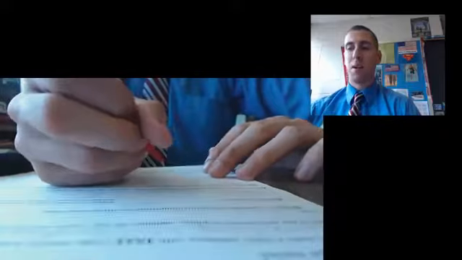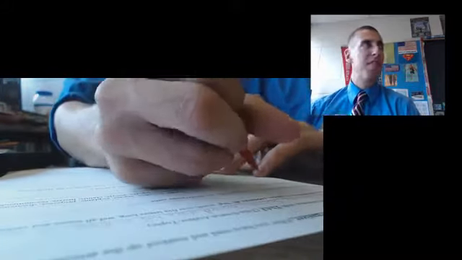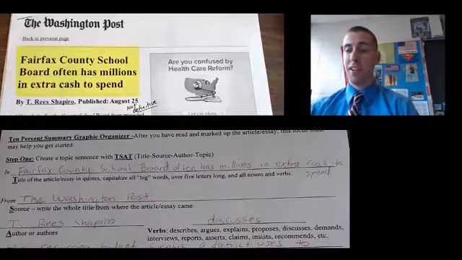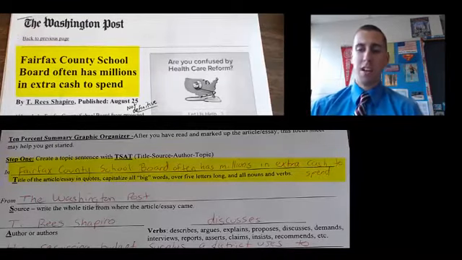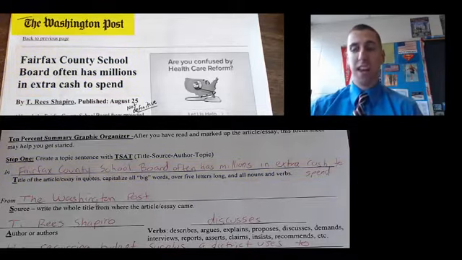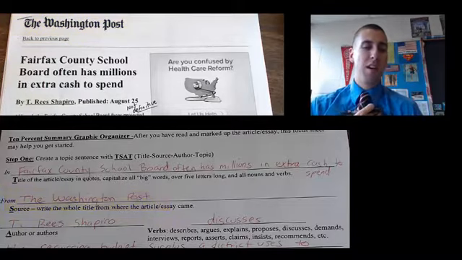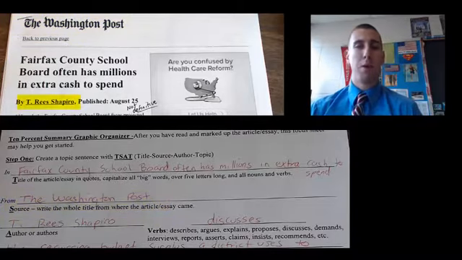So if we start on step 1, this first part of the 10% summary, we're going to create a topic sentence. And this is as easy as taking the title and putting it in the area where it says title. Then we're going to refer to the article and we're going to take the source. In this case, it's the Washington Post. So we're going to write the whole title where that article came from. We're going to look for the author. This is T. Reese Shapiro that wrote that. So we're going to go ahead and plug in that name.